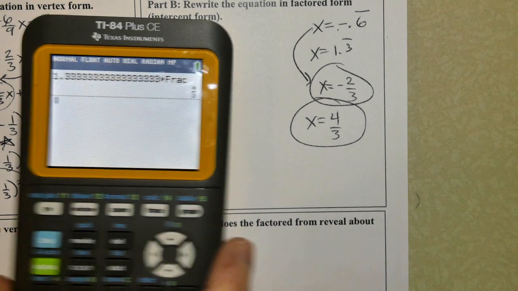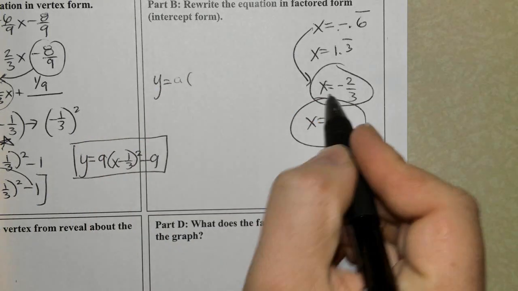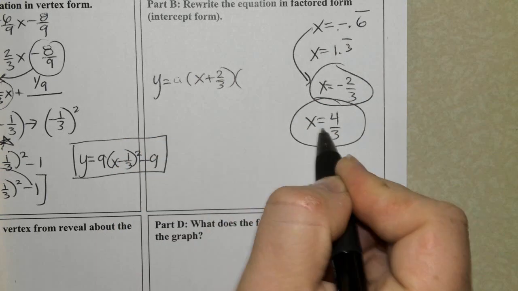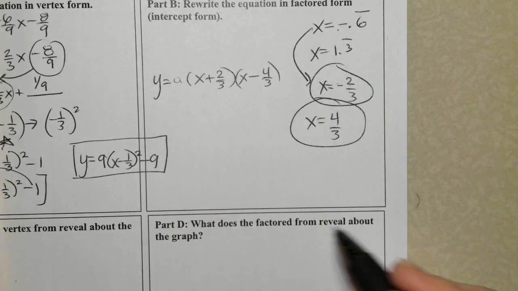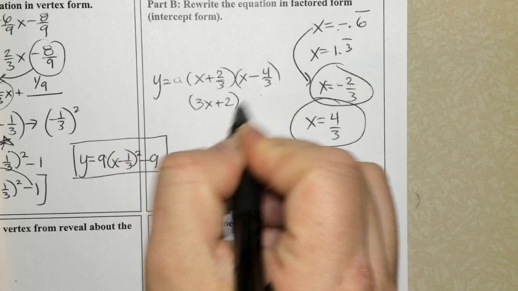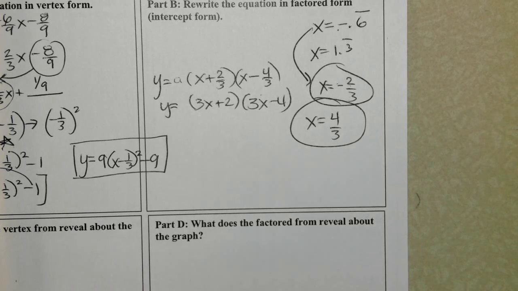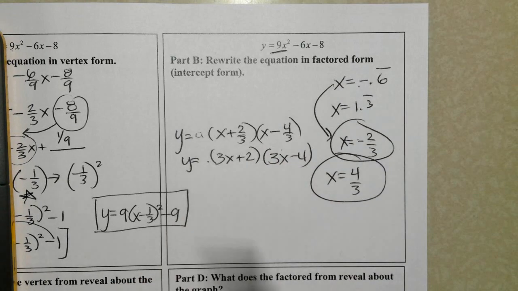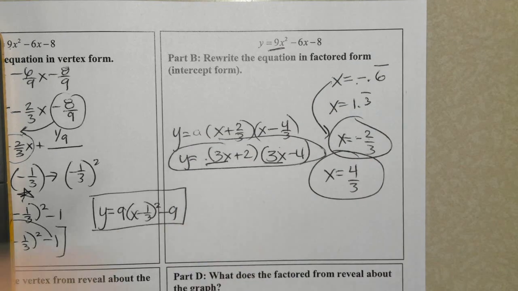Now why is that important? Because now I come over and I write y equals, I don't know exactly what that a is yet, but I can type in x, opposite sign, plus 2/3, and x minus 4/3. Recall it's the opposite sign of what you have. They're both reduced fractions, so I get to push up 3x plus 2 and 3x minus 4. Do I need to put a different number in front? Well, here's how you know. I want 9x squared. Is 3x times 3x 9x squared? It is. This is factored form.